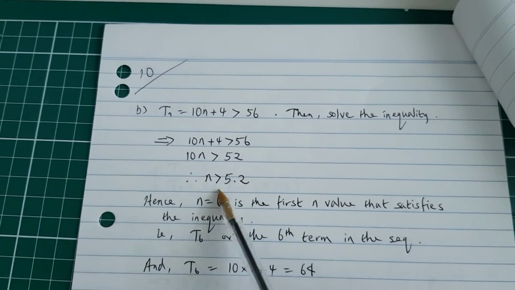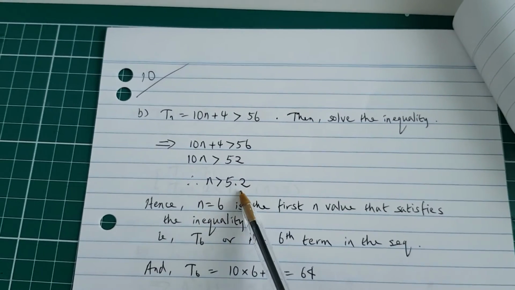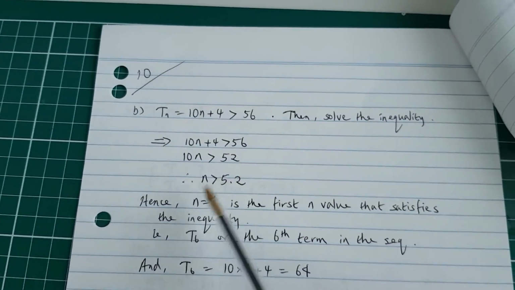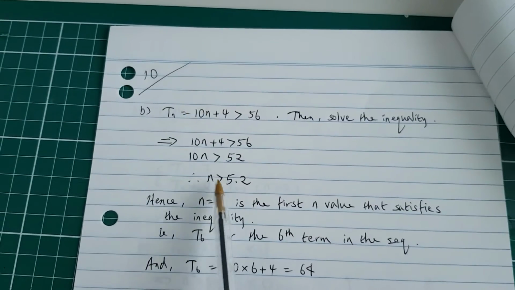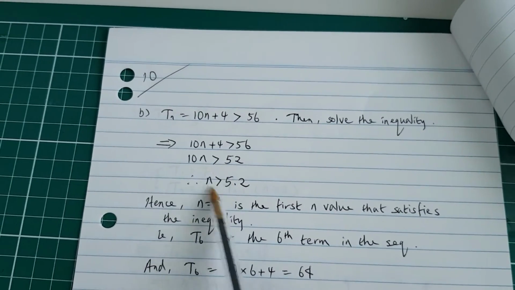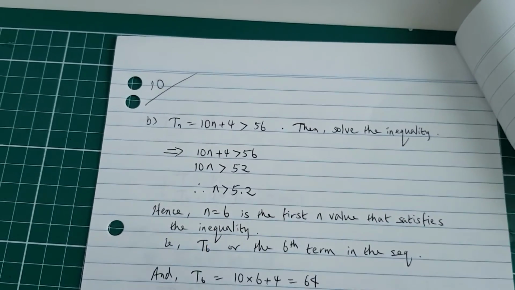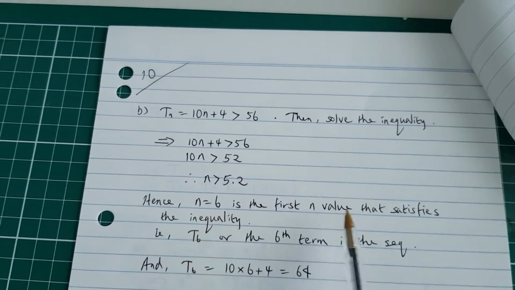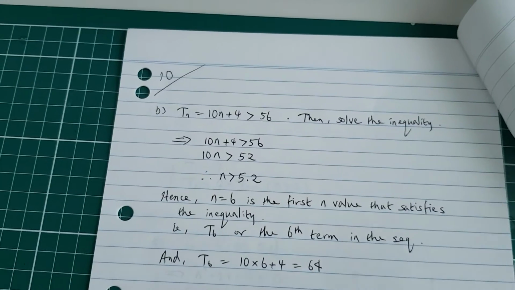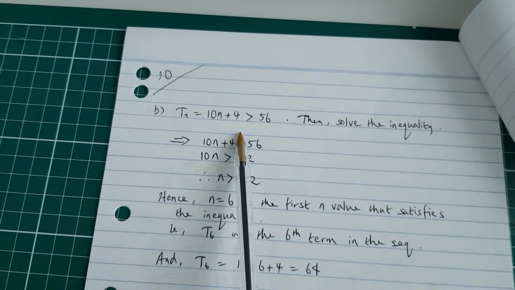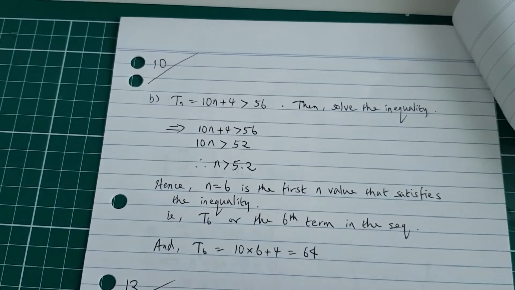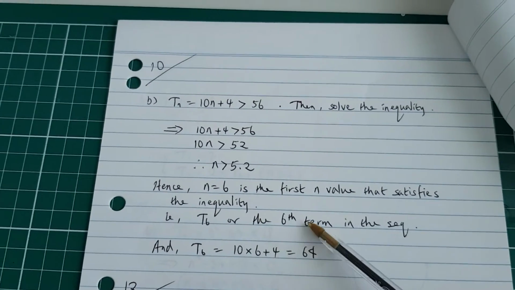Now, according to the inequality, n has to be greater than 5.2. So then the next smallest positive integer value that satisfies this inequality is 6. So hence we can conclude that n equals 6 is the first n value that satisfies this inequality. In other words, in terms of the sequence, it's actually the sixth term.